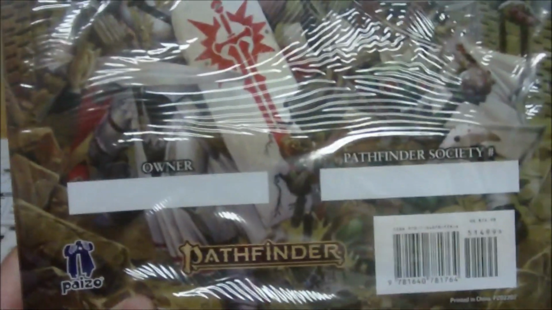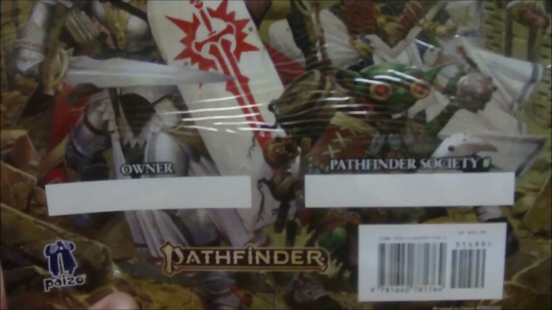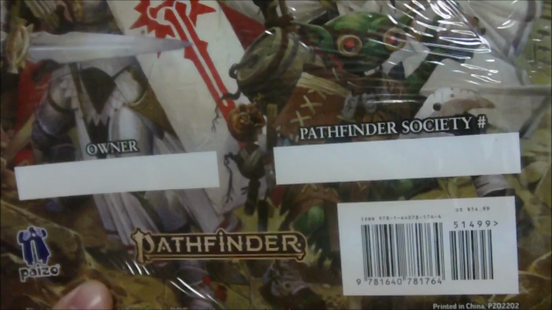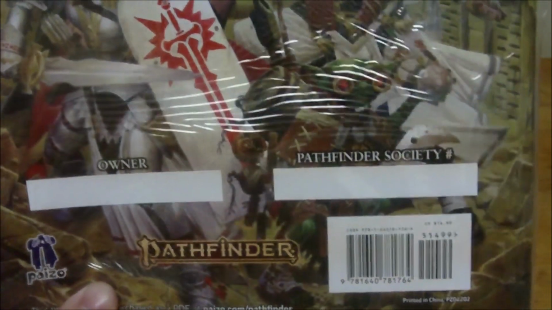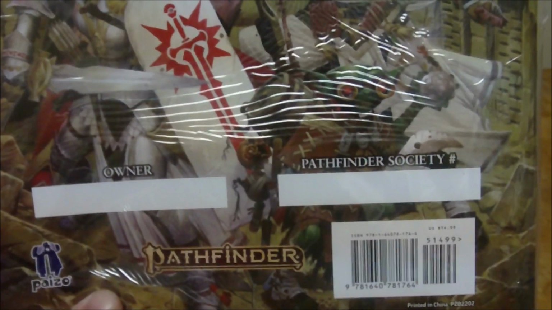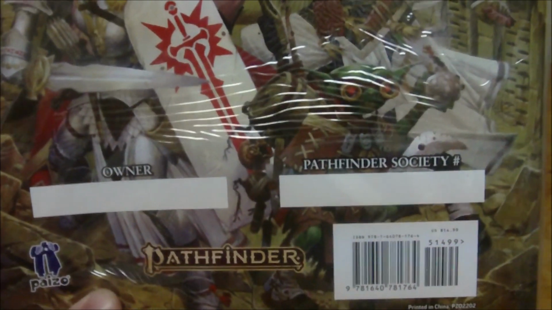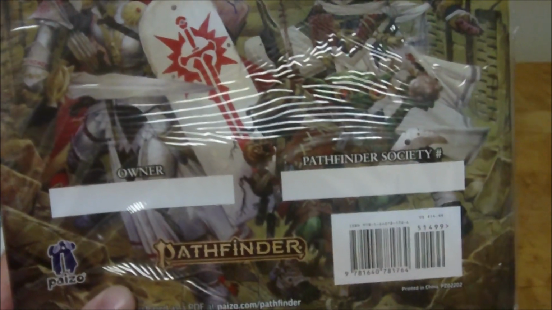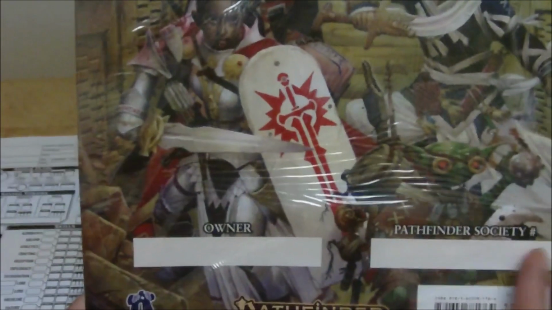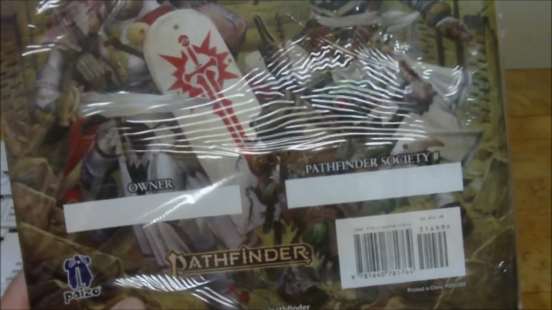There's also a spot on the folder itself to write your name as well as your Pathfinder Society number. So if you're involved in the organized play that Paizo does for Pathfinder, Starfinder, and even their adventure card game, which has an organized play society thing, having a spot to record your number for that is pretty handy to have as well.